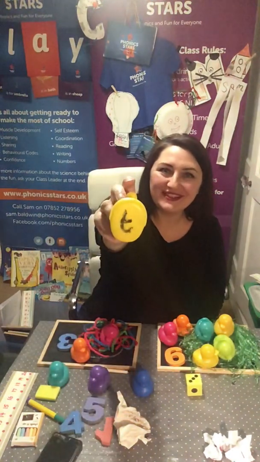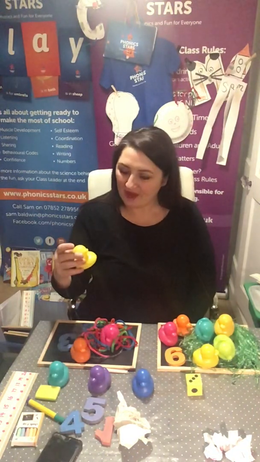Now to extend learning, you might like to write some letter sounds on the bottom of your ducks underneath. This one's got the T. Let's give him a name. T, T, T. I know. T, O, M. Tom. Oh, this one has got the T as well. Shall we give this one a name? T, I, M. Tim. We've got Tom and Tim.